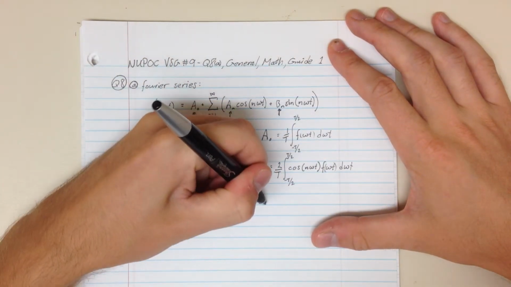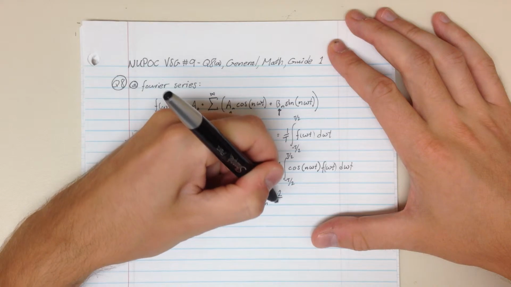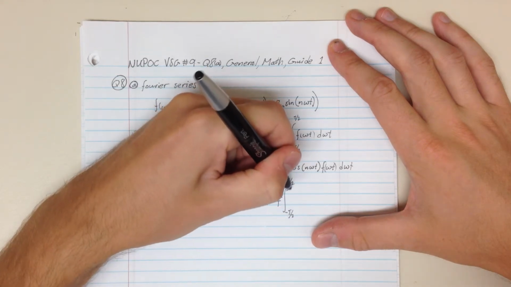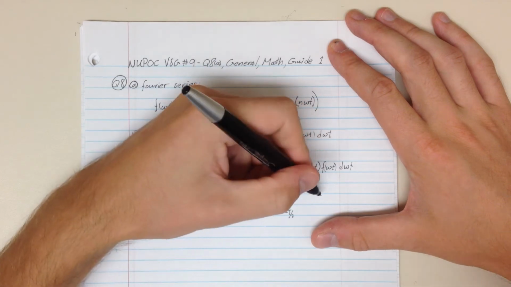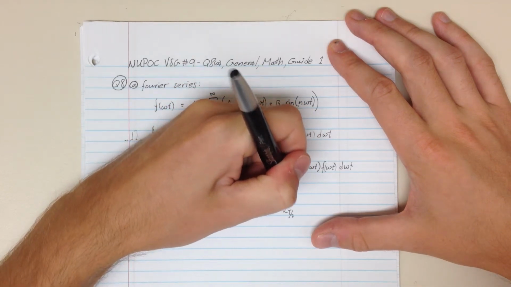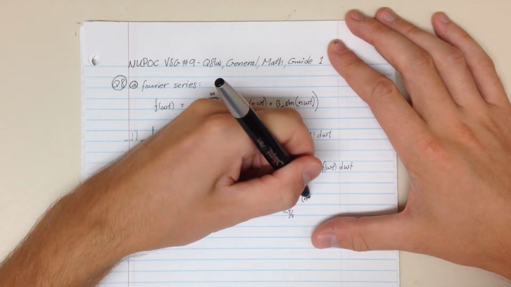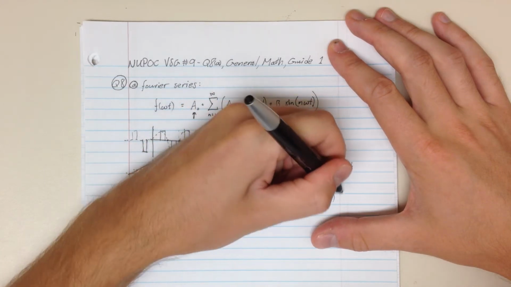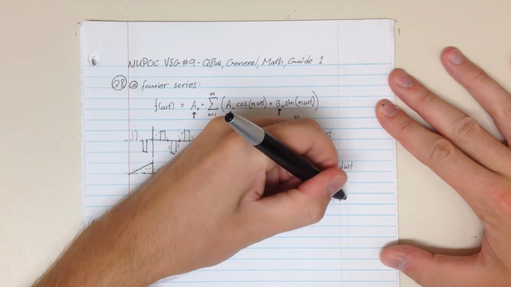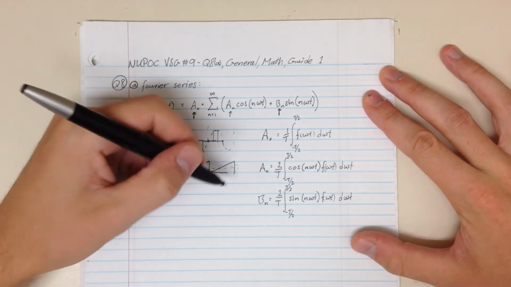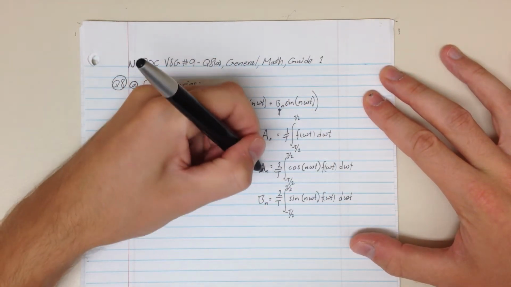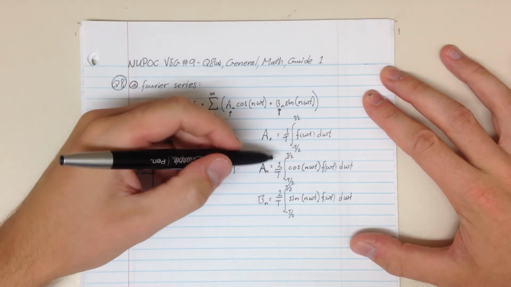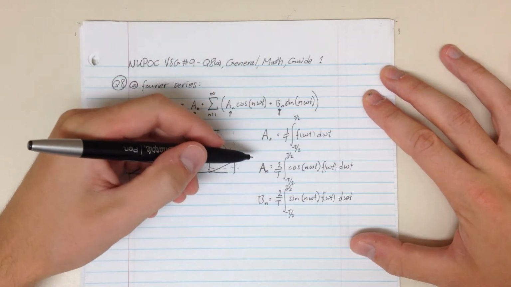Similarly, with our BNs, that's going to be the integral over one period divided by half of the period, and we're going to multiply our function by sine n omega t before integrating it. And so if you wanted to find A1, you would substitute in 1 for n here, and you would do out the integration; A2, substitute in 2, etc., etc.